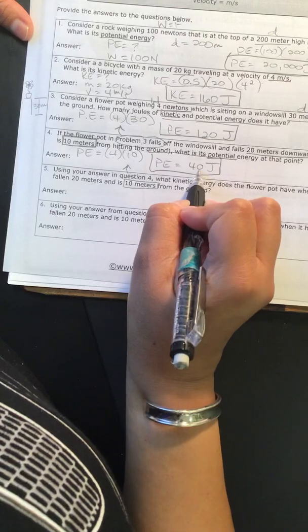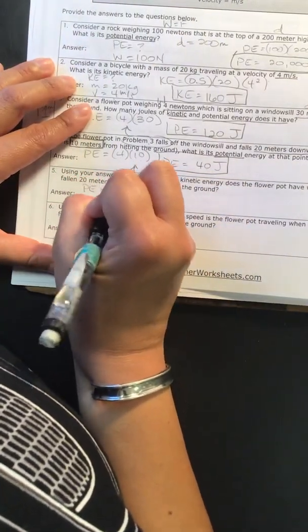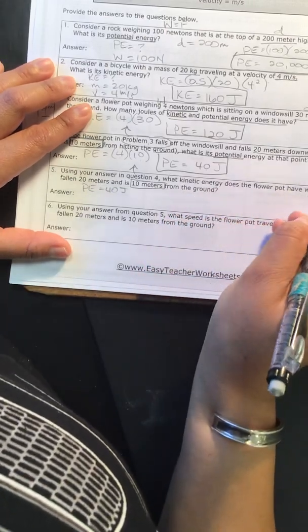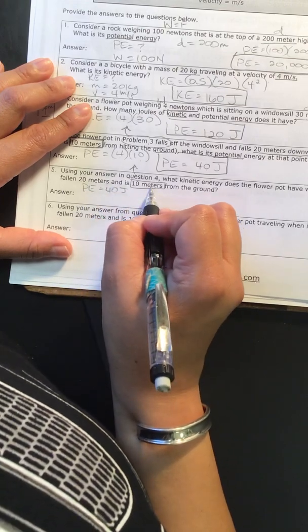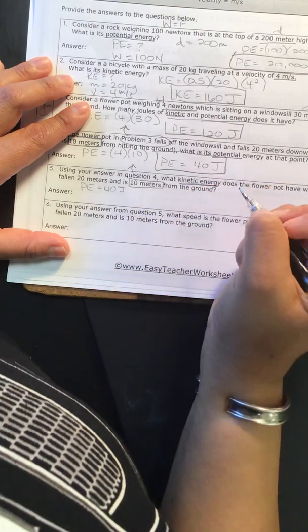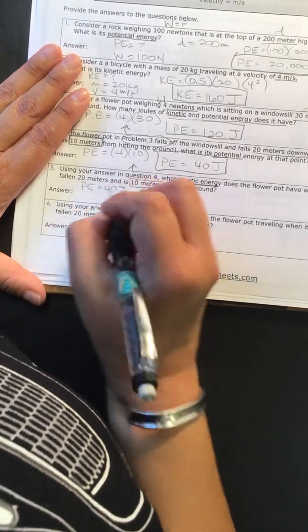And now question 4, so same thing, use your answer from question 4. So your potential energy is equal to 40 joules. What kinetic energy does the flower pot have when it has fallen 20 meters and is 10 meters from the ground? So now they're asking for what is the kinetic energy. So now we have PE is equal to 40 joules.